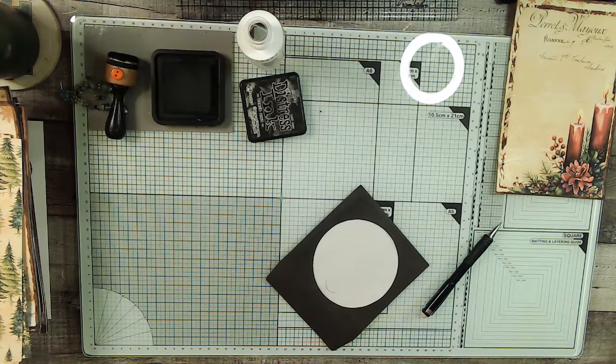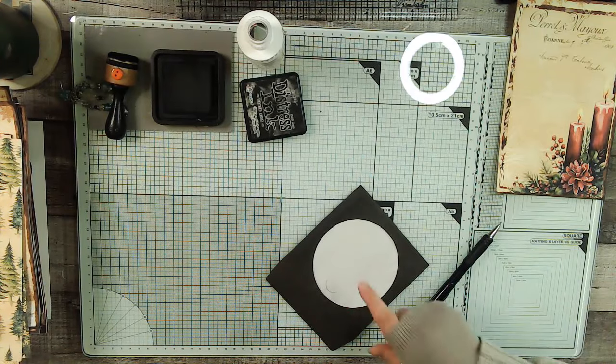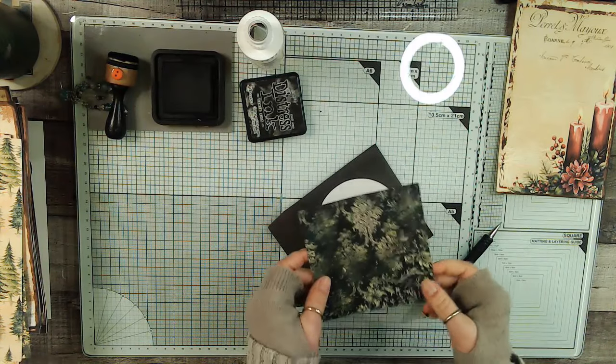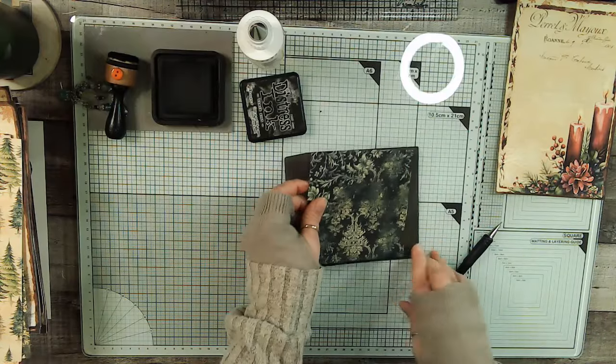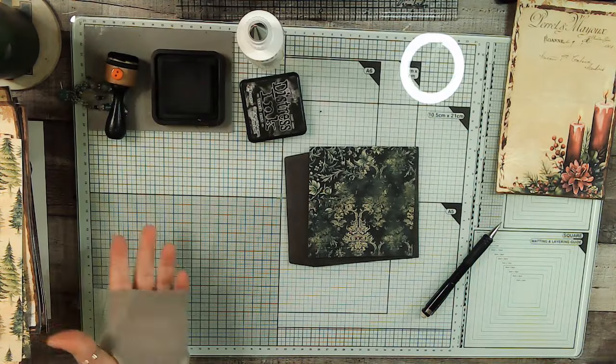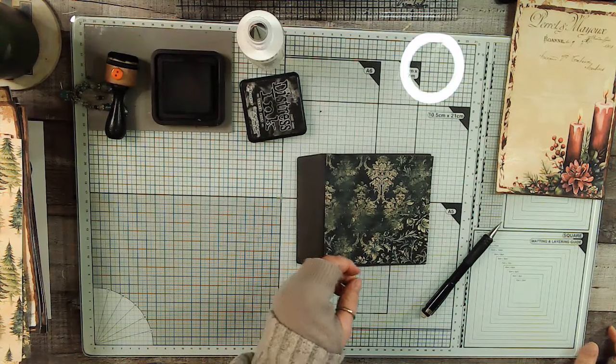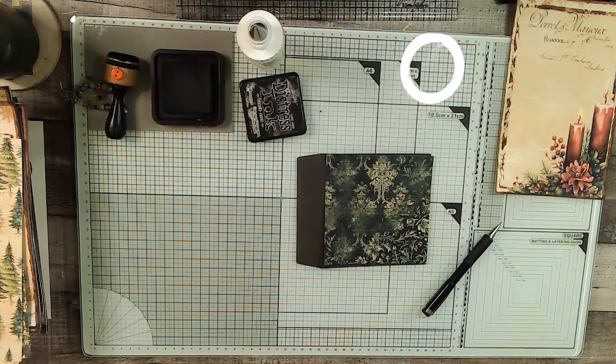I'm going to line all of my CD covers with black. That way, no matter what card we put in there, it won't matter. Oops, that goes that way. That's directional. We're going to use our Big Shot.